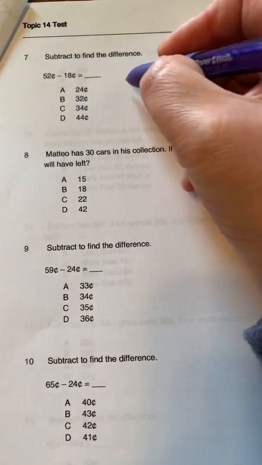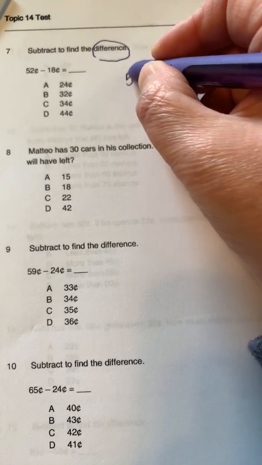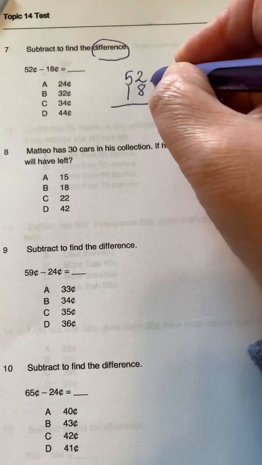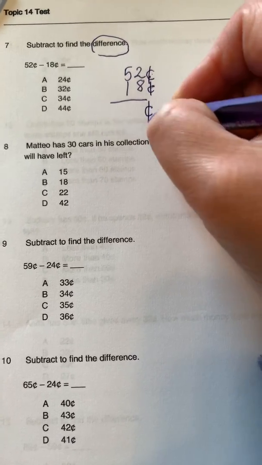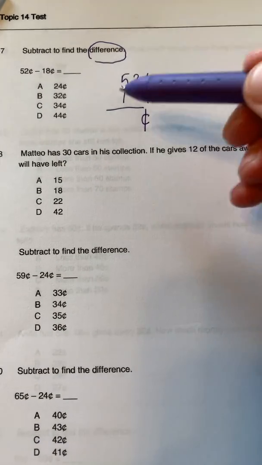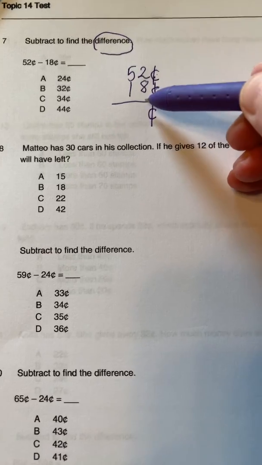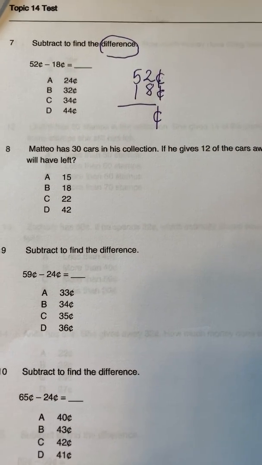Again, it says difference. The larger number goes on top. Don't forget to label. Remember, ask yourself, more at the top then no need to stop. More on the floor, go next door and get 10 more.